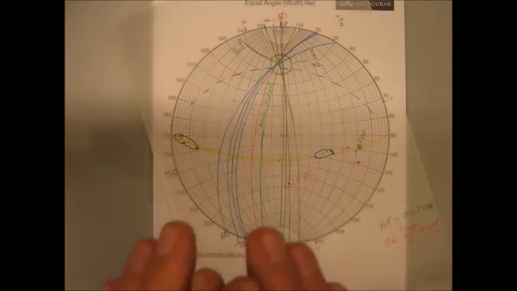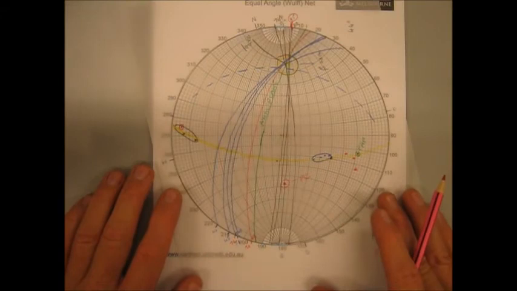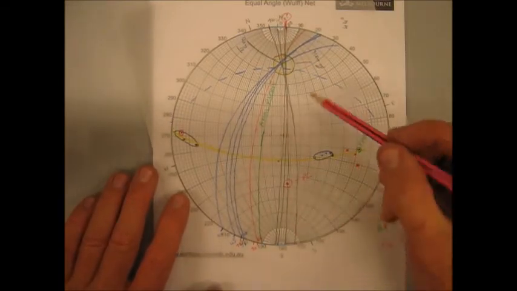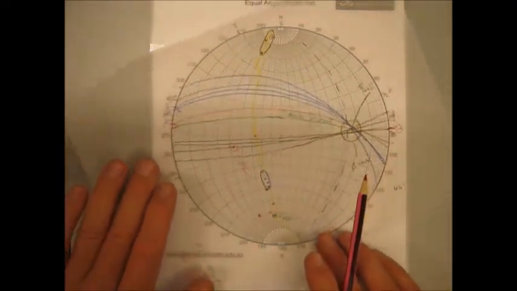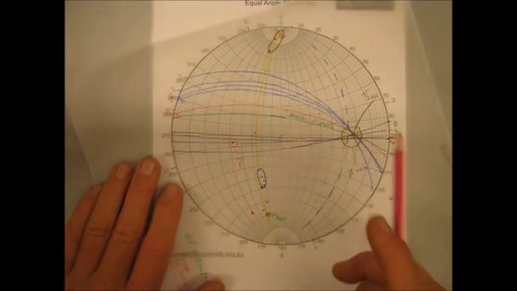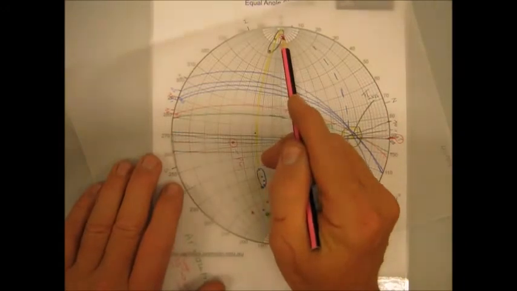But first I need to remove the trend and plunge of the fold hinge. I need to take the fold hinge, bring it back horizontal, and then rotate the bed flat. So the first thing I'm going to do is take the trend and plunge of the fold hinge and make that horizontal and rotate the paleocurrent at the same time, and the pole to the bedding plane as well.